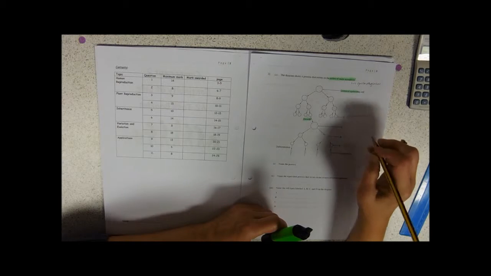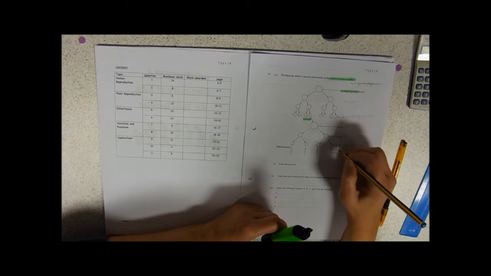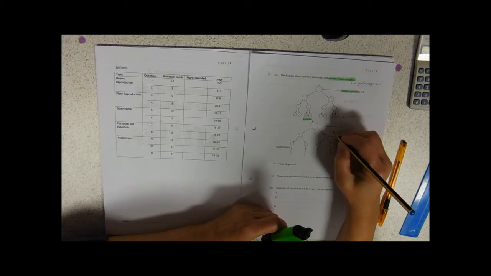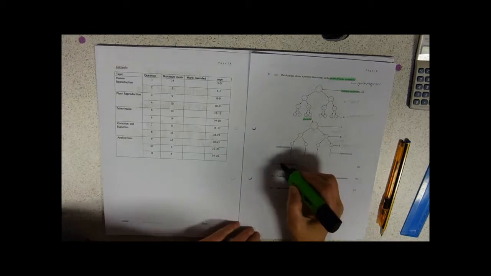So this must be secondary spermatocytes, and here I've got meiosis 2, and there I've got meiosis 1. Okay, so name the process.